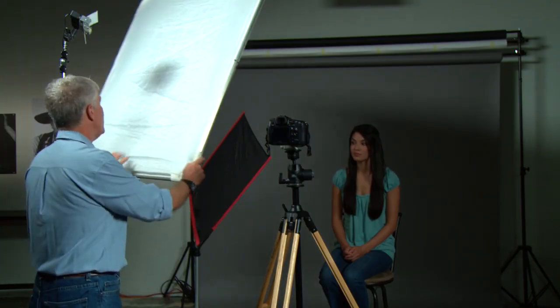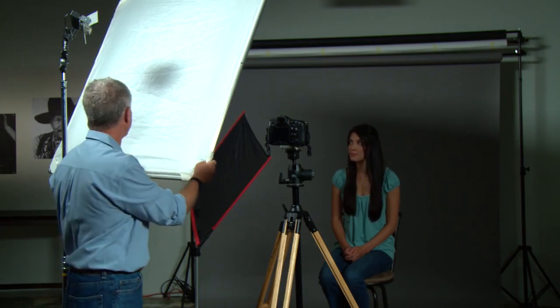The ones I like to use are about 4 feet by 4 feet in diameter, and they come on aluminum frames as basically just a white ripstop nylon cloth that you can get in various widths or various thicknesses so that you can have it a little bit softer, a little bit harder. So my frame is going to sit right here between my light source and Victoria, and let's see what happens when we turn it on.